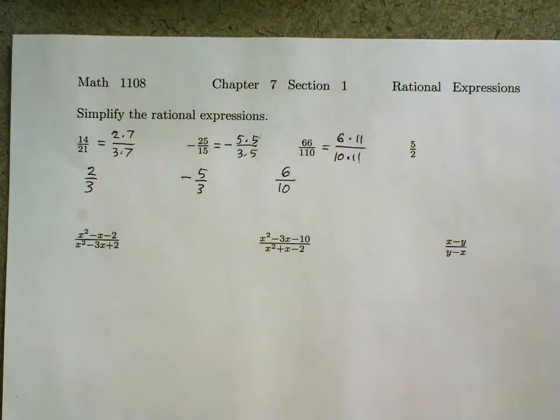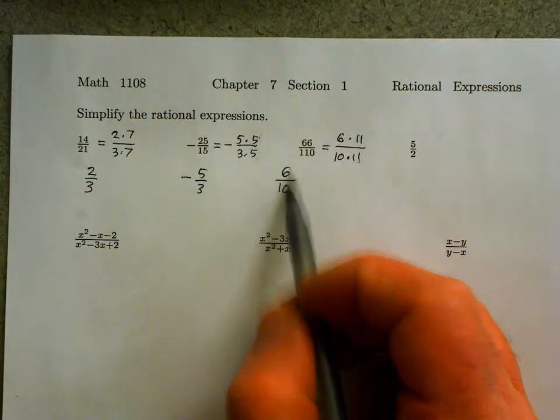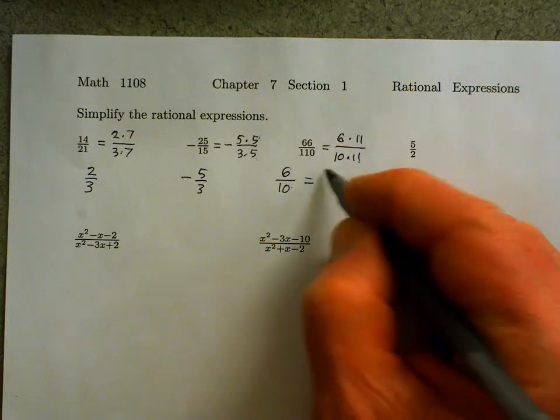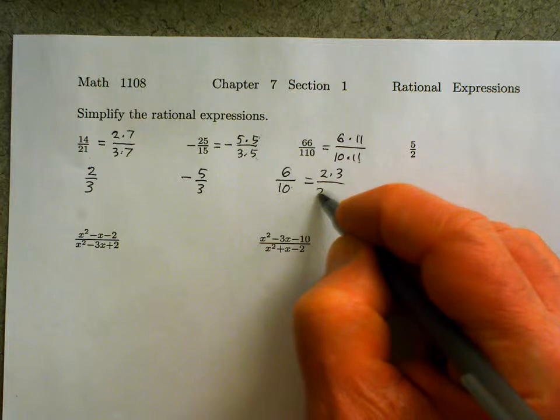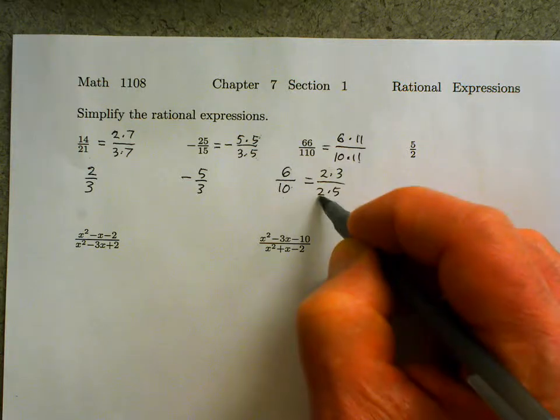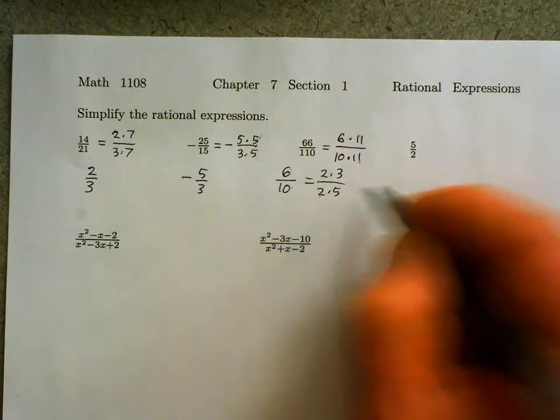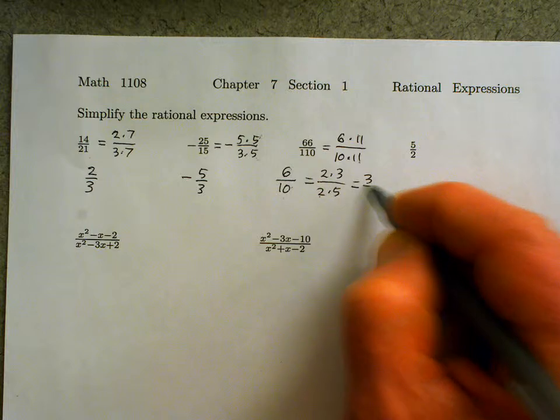6 divided by 10. Can it be simplified further? Yes. 6 is 2 times 3. 10 is 2 times 5. 2 divided by 2 is 1. So 3/5.